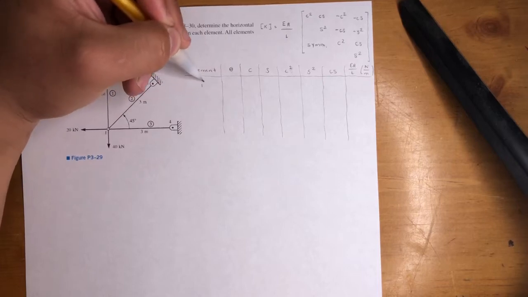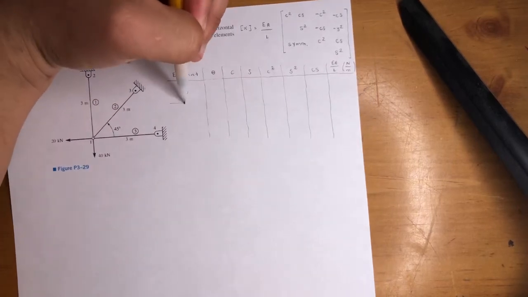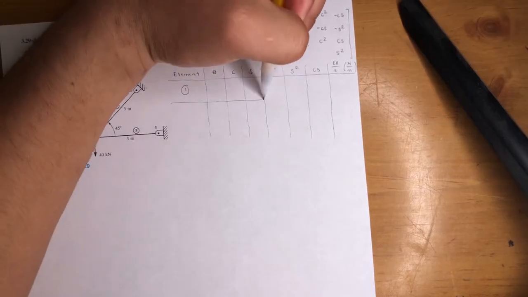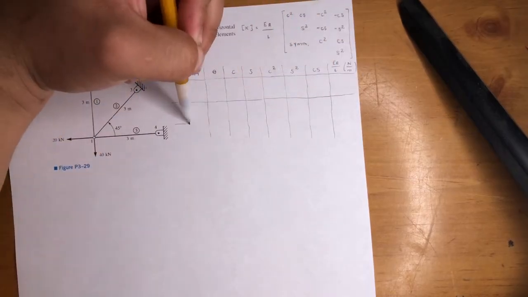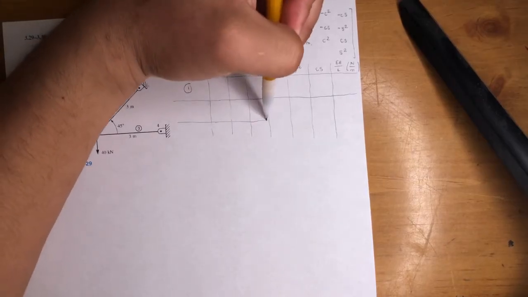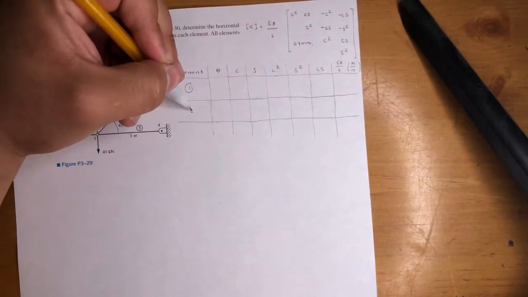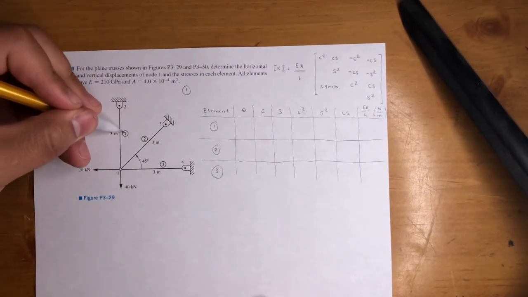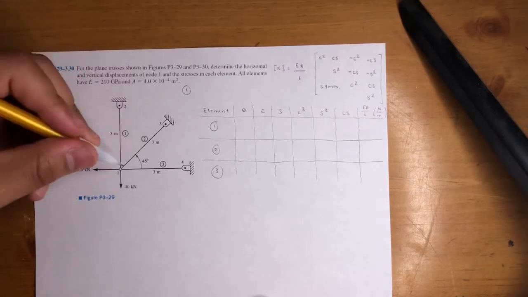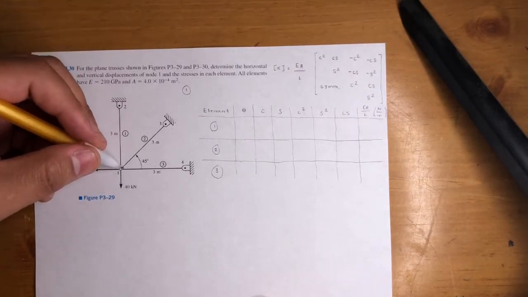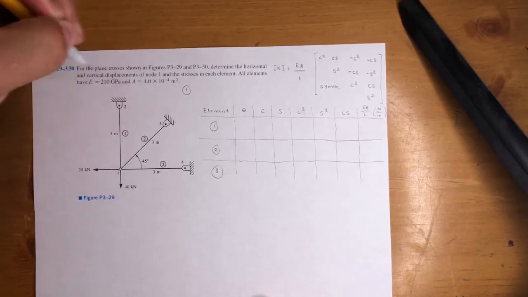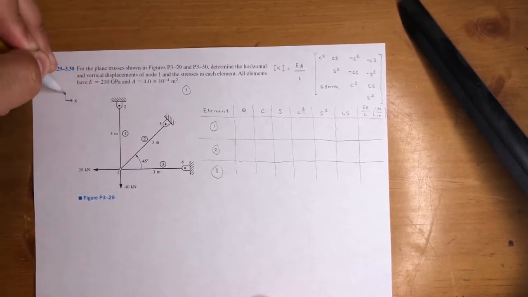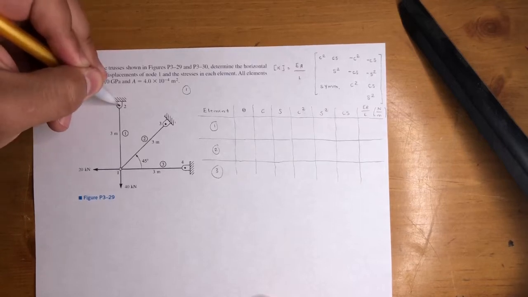So for the first element, we got 3 elements, right? Let's go ahead and make this table. Let me just do the lines. We got 3 elements, so we got 1, 2, and 3. Let's stick with the first element. It's this one up here going straight up. Now again, you determine this angle with respect to the positive x-axis. This is your positive x, y, right? You could do it at this node. If you do a positive x this way, this angle here is 270.